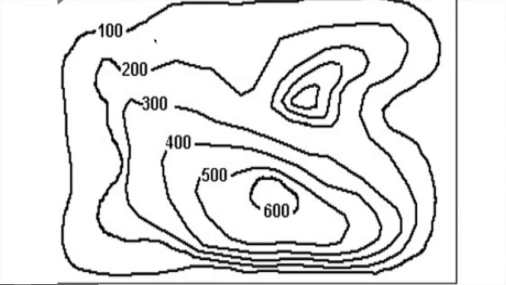Contour interval tells us the difference in elevation from one contour line to the next. By how much is the elevation increasing? How much does it go from 200 to 300? 100. And from 300 to 400, another 100. The contour interval tells us how much it is increasing.